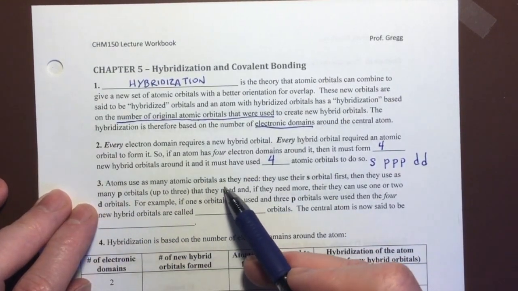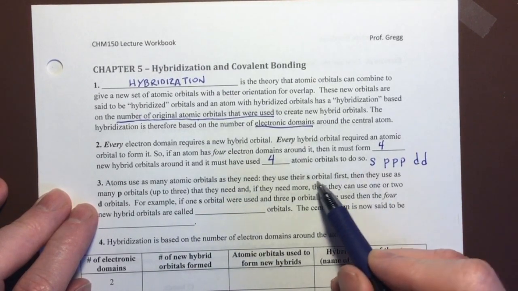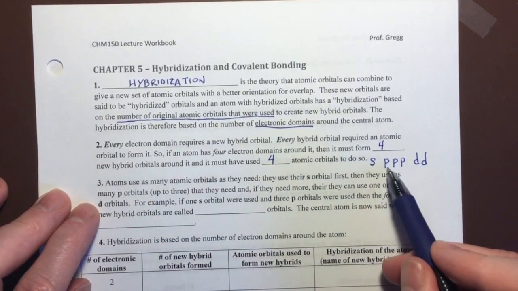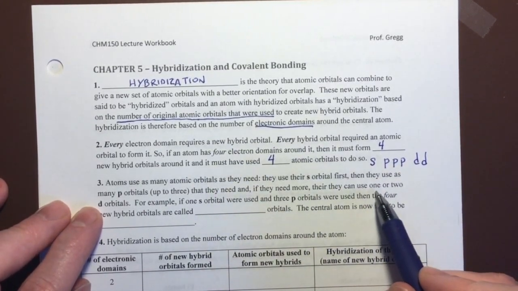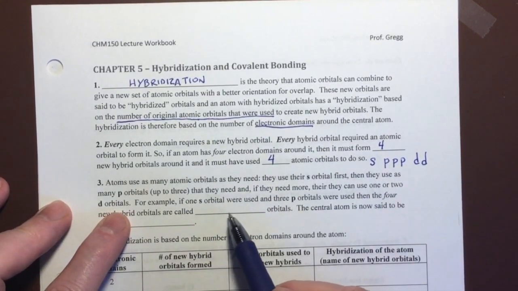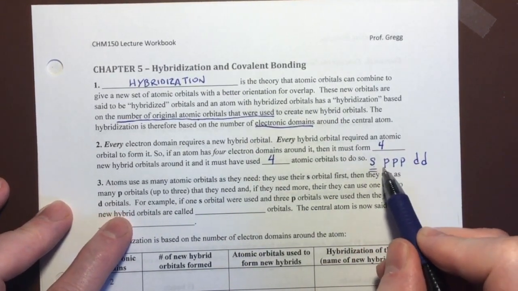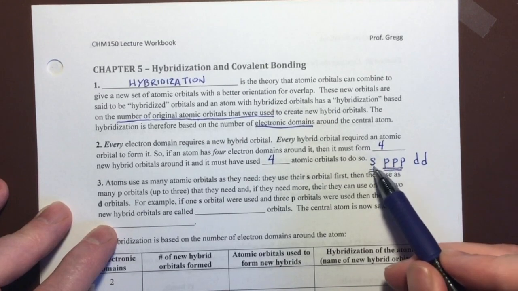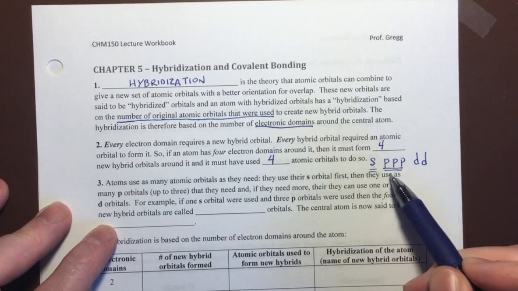Atoms use as many atomic orbitals as they need. And they're going to use them in this order. They're going to use their s orbital first. Then they use as many p orbitals as they need, up to 3 of them. And if they need more orbitals than that, they can even use 1 or 2 d orbitals. For example, if 1 s orbital were used and 3 p orbitals were used, then 4 atomic orbitals were used, and we get 4 brand new hybrid orbitals.